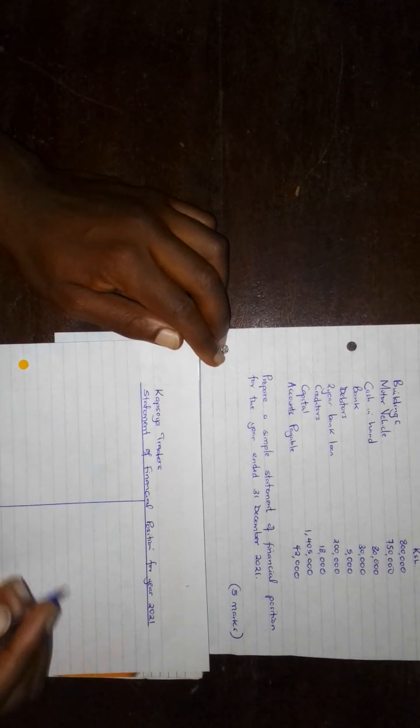We start with the fixed assets. The first thing you do, you categorize the assets and the liabilities either as fixed asset, current asset, long-term liabilities, or short-term liabilities, or what we call the current liabilities. The short-term liabilities are also known as the current liabilities.